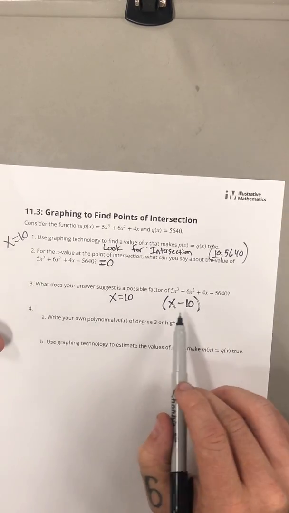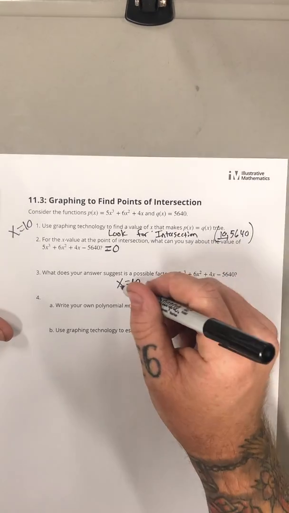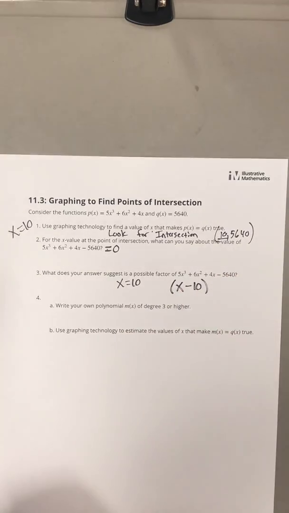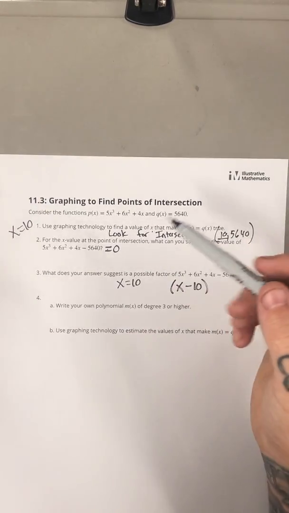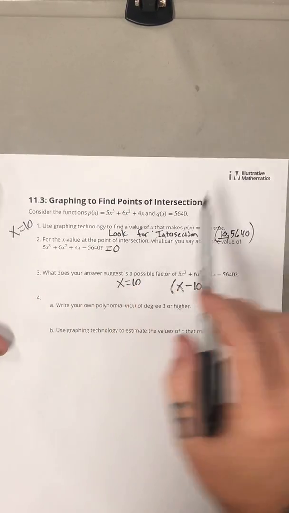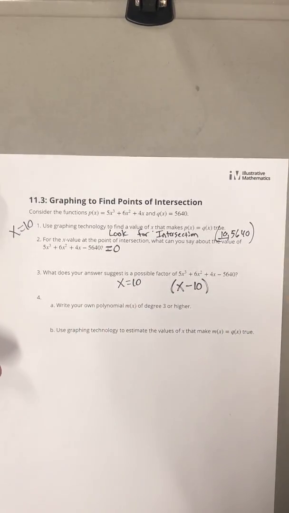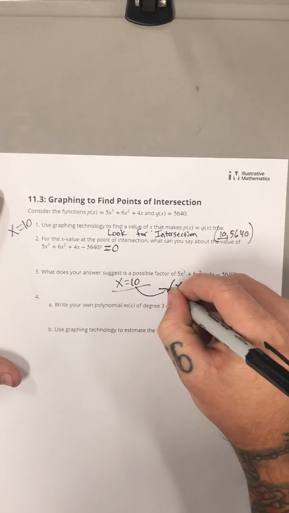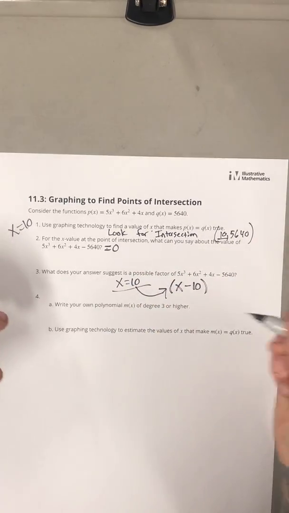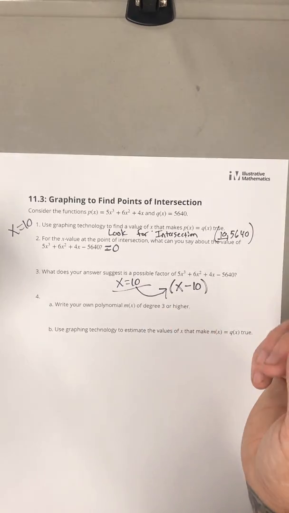That's why it's called factored form. Parentheses are factors. This is your x value, and this is the factor of that x value. So the whole point of this is we're starting to look at two polynomials and what the solution between those two polynomials is. That gives you your x value, which ultimately gives you your factor, and that's going to lead into division of polynomials tomorrow and on Wednesday.